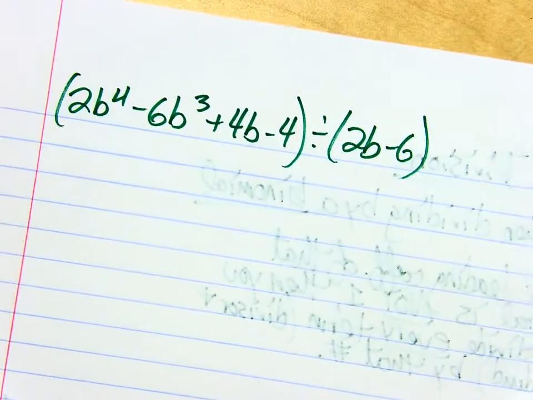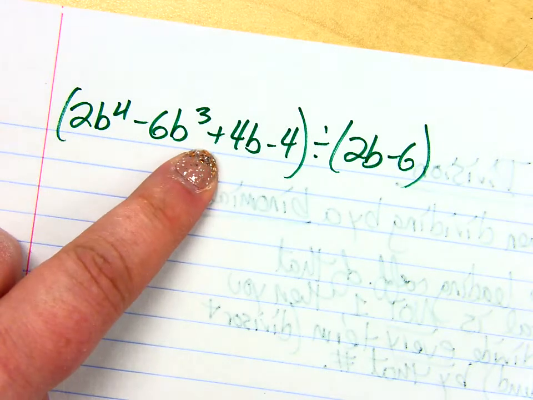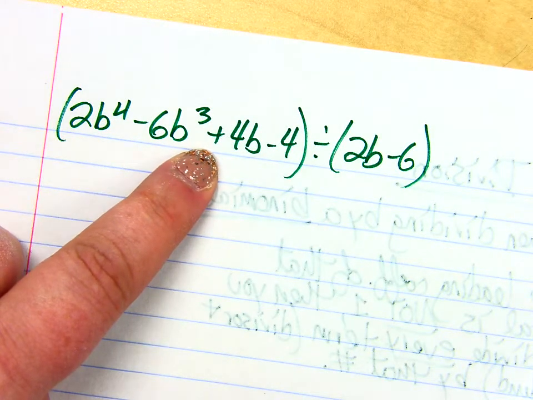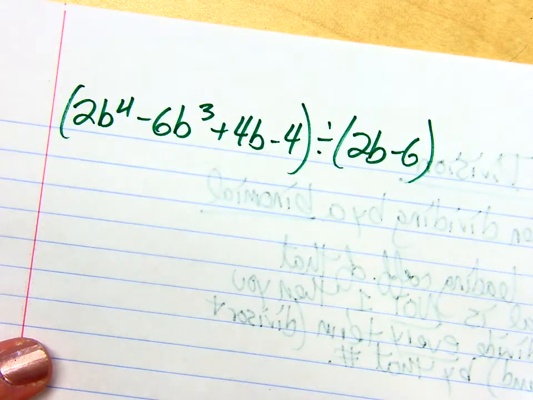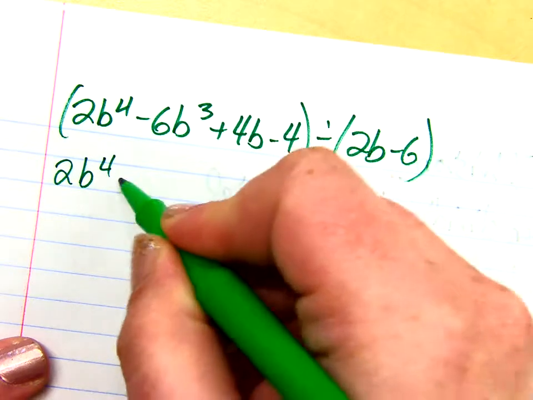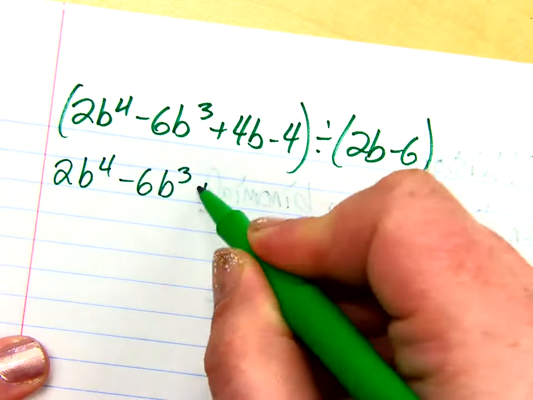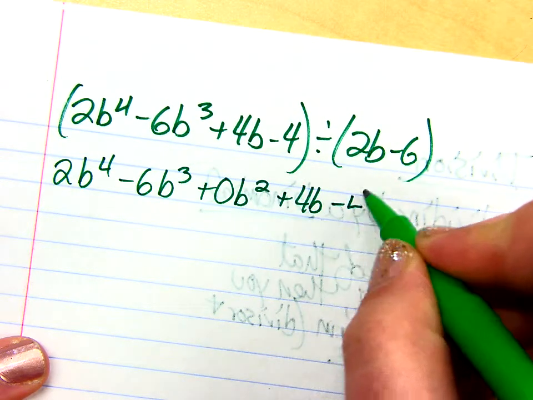There's actually two things going on here. Oh, this is a great example. What else is happening here? I need a 0 placeholder because there's no b to the 2nd power. So it actually doesn't really matter which one you do first. Alright, let's plug in that 0 placeholder. So I'll just have a plus 0b squared plus 4b minus 4.